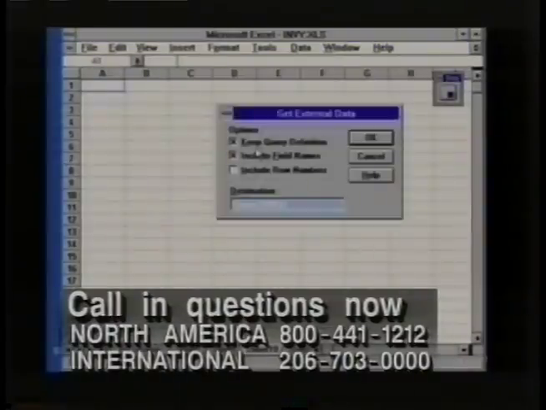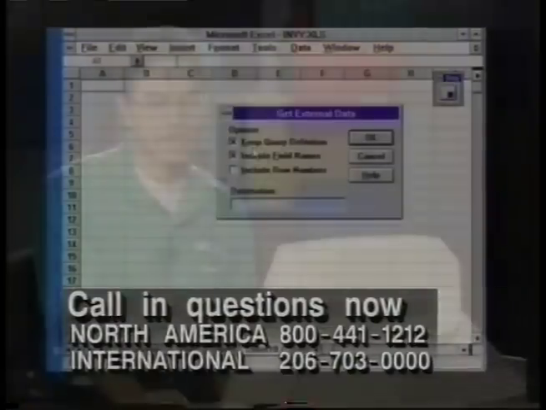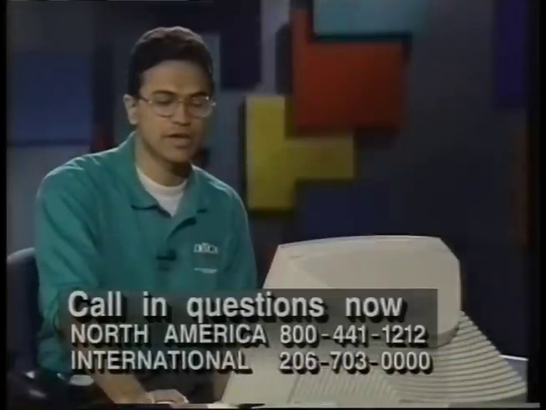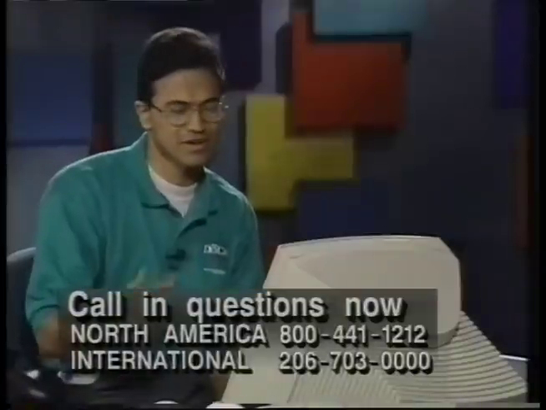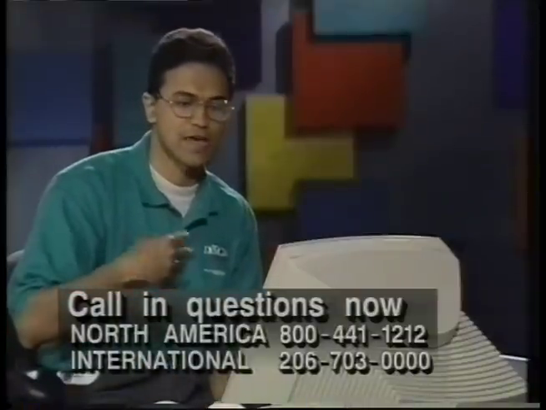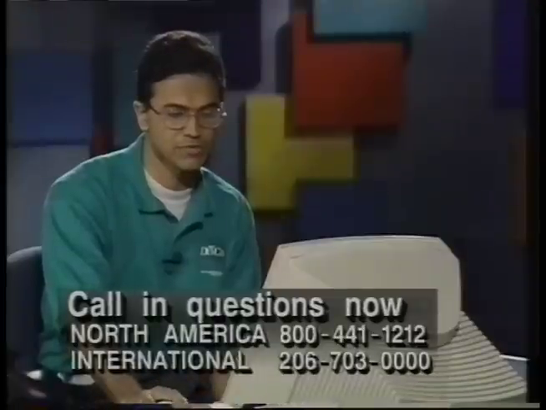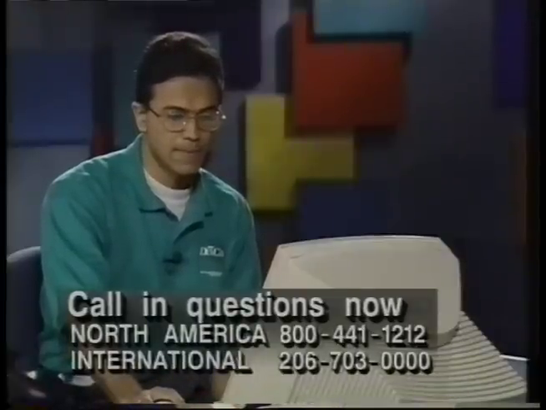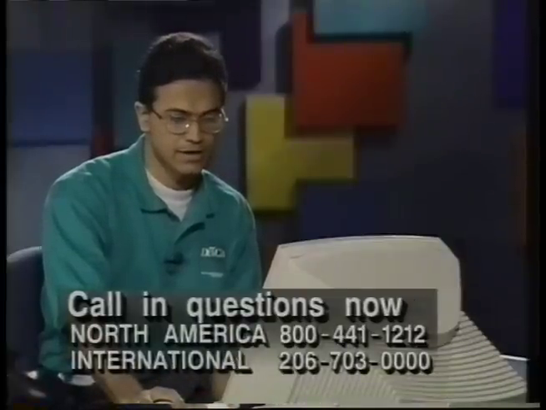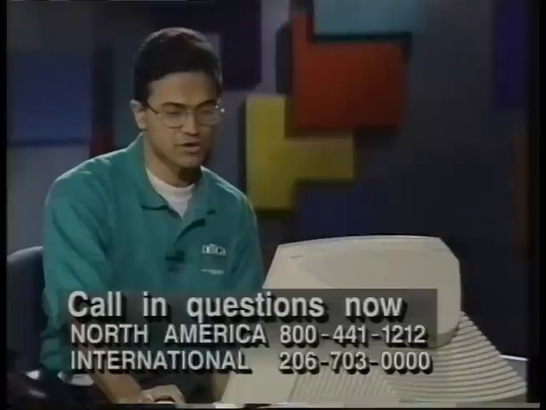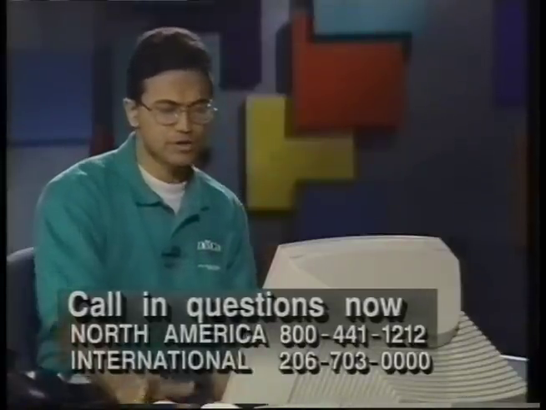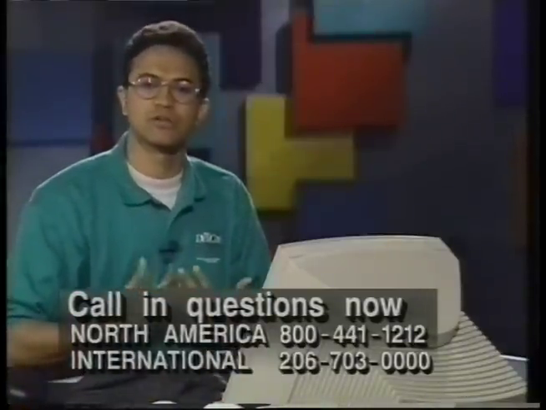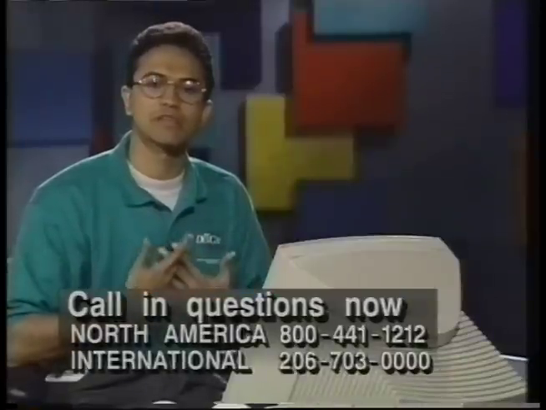One of the things, it gives me an option of keeping this query so that I can reuse it again and again within the given sheet by just hitting refresh data. But in our case, since we want to be able to dynamically change the query, we don't want to keep the query definition. I'll go ahead and say OK, and it's warning me that it's not keeping the query definition, which is OK.